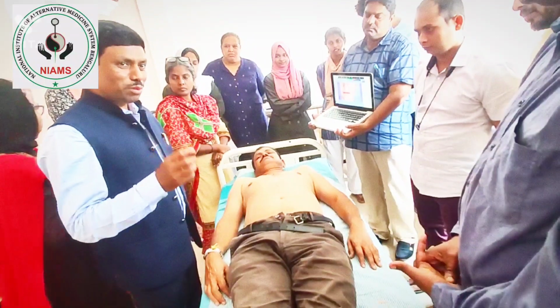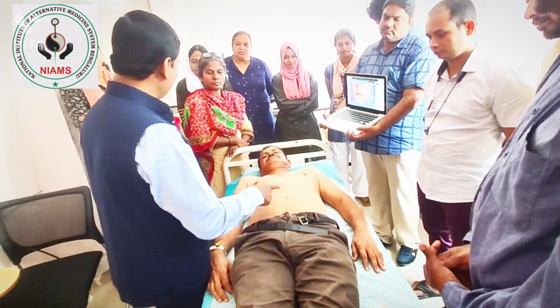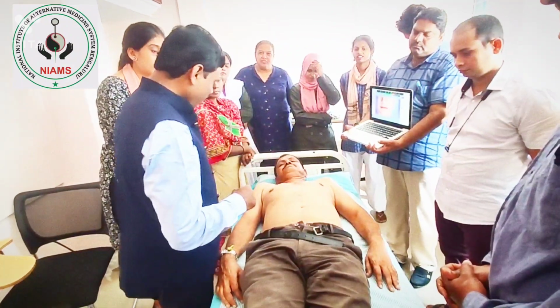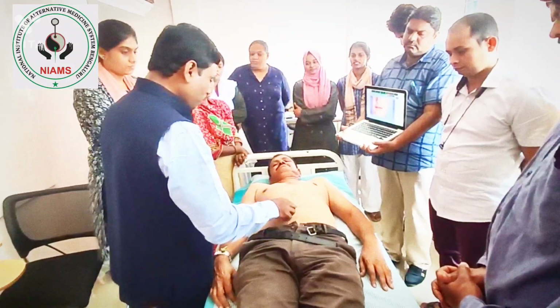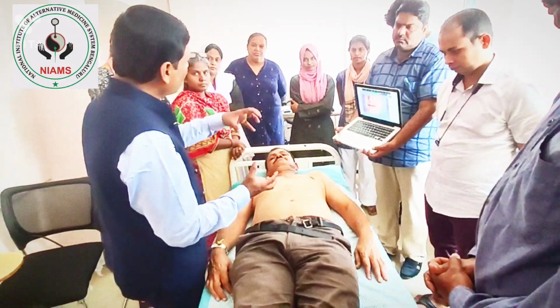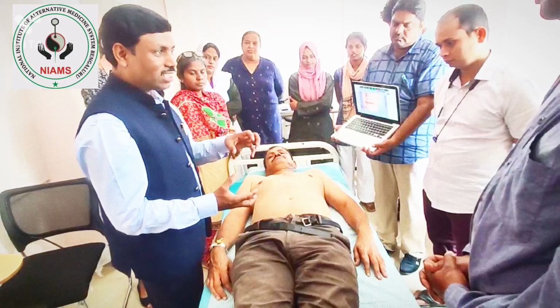So which is the most beautiful umbilicus? This umbilicus is the most beautiful umbilicus. This is the T-shape umbilicus or the deep umbilicus, right? So now this umbilicus, especially this particular region, is deeply connected to the internal organs.